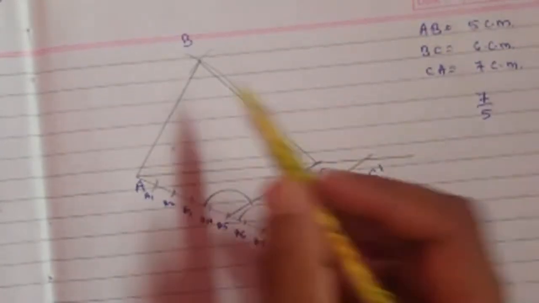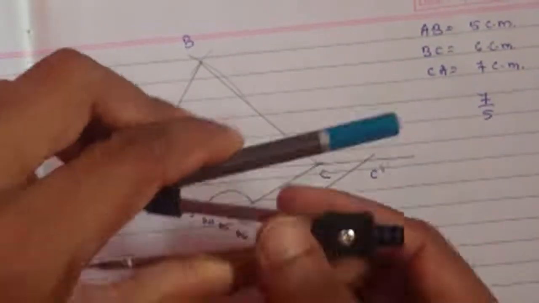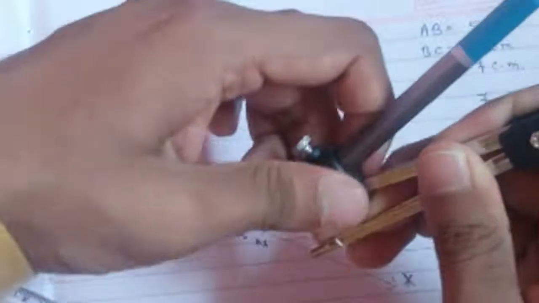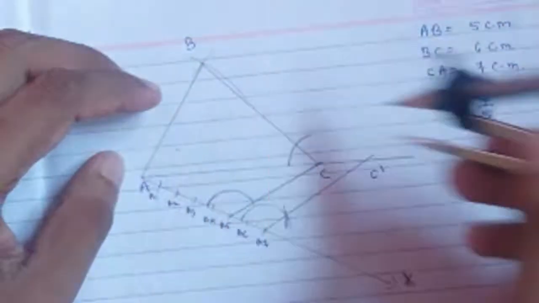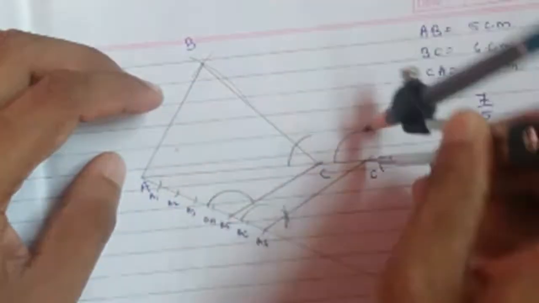So this is B, this is C, and this is C dash. And then next step is we have to draw an arc from point C and from C dash also with the same length.